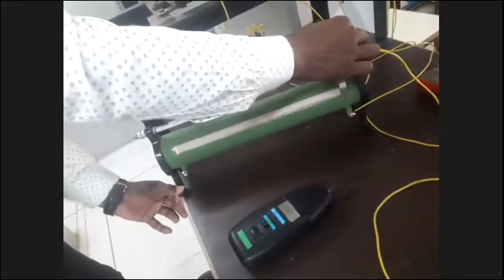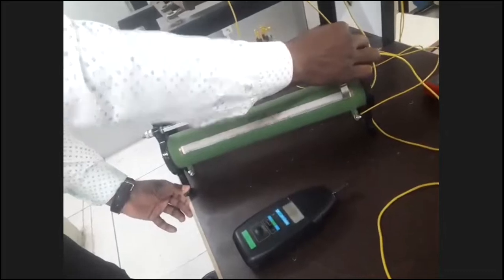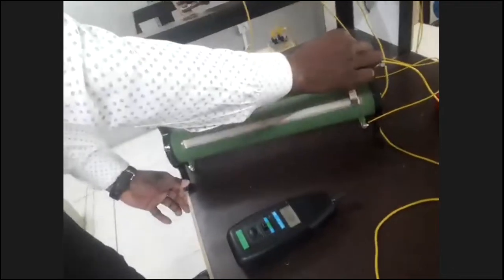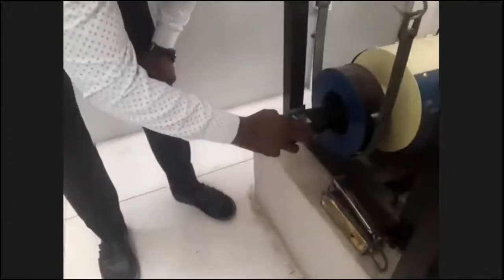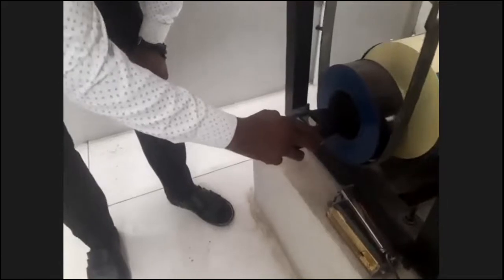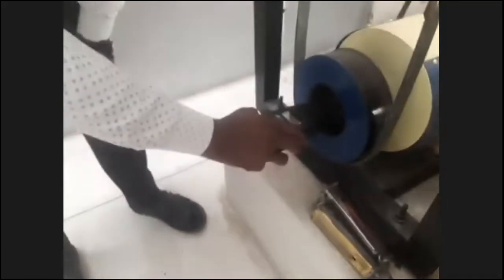Okay, a small value of the rheostat I will vary to achieve the rated speed of the machine. Okay, now the machine is running on 1516 revolutions per minute. That means the motor is running at constant speed, the rated speed.